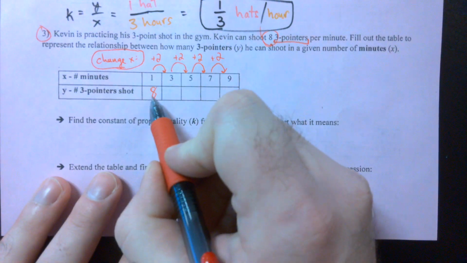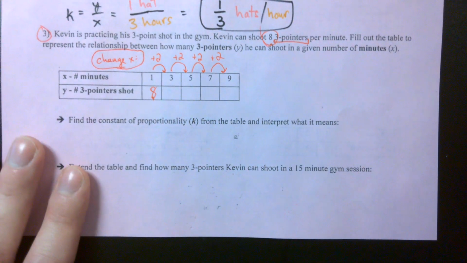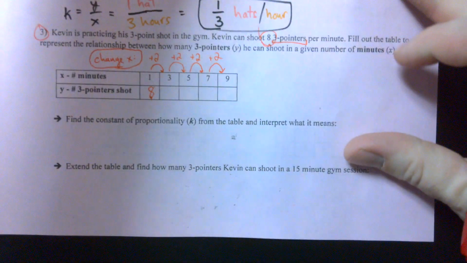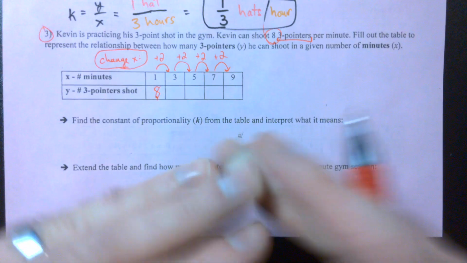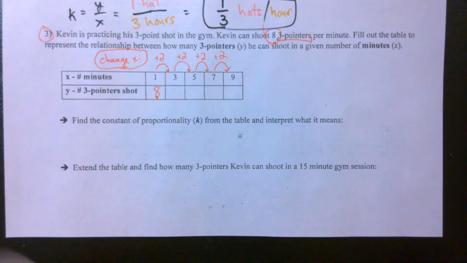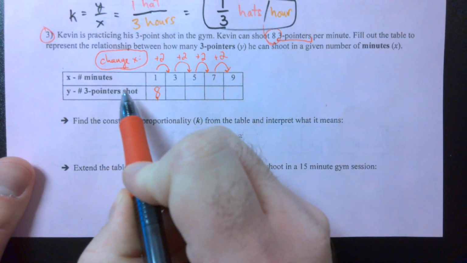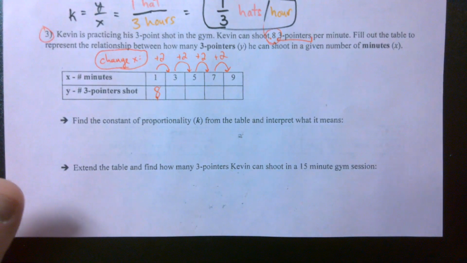So if you put 3 here, I see why you would do that. And I should have explained a little bit better, or maybe not put the number 3 and spelled it out. But we got to make sure we're reading it very, very carefully. Some of us don't know basketball stuff, which is understandable. But he can shoot 8 3-pointers per minute. The number of 3-pointers must be 8, not 3.